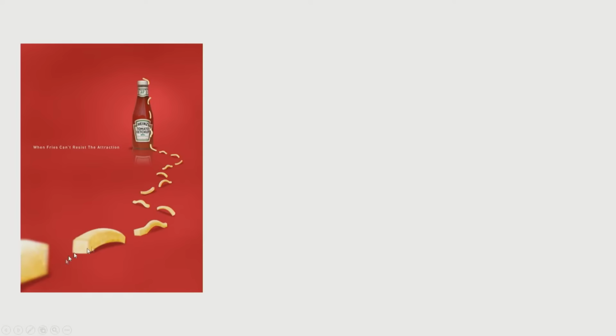We've got a very clear depiction of chips, fries, acting as if they are caterpillars and walking to get to the tomato ketchup, implication being they can't resist it. Okay, and it says when fries can't resist the attraction. So the catch line, or the slogan, actually confirms what we are seeing visually. Right, we've analyzed that. Let's take a look at the questions.